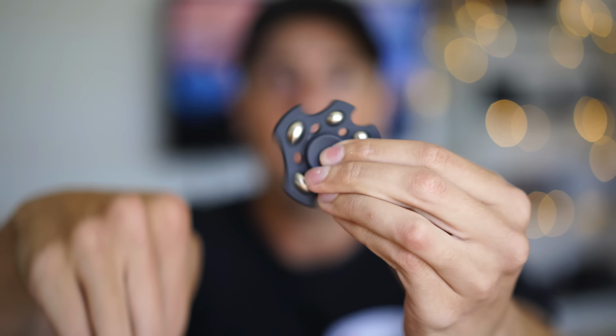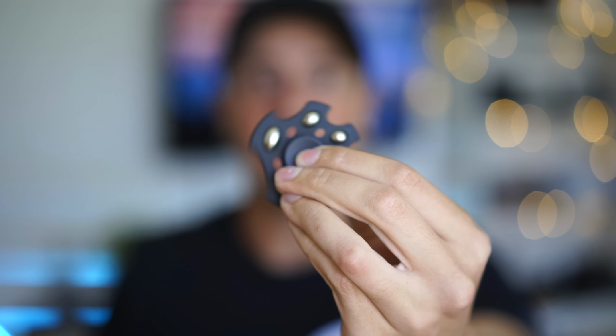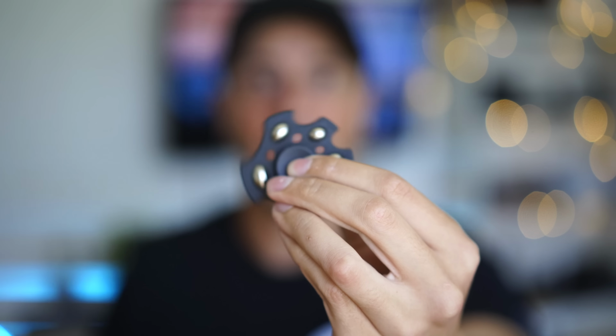All right, and now we're gonna do one more test. Let's bump up the shutter speed even higher. This was at 1/500th. Let's see how high we can get. Okay, so now we're at 1/1000th. Let's check this out. Wow, it doesn't even look like it's spinning right now, but you guys could hear it.